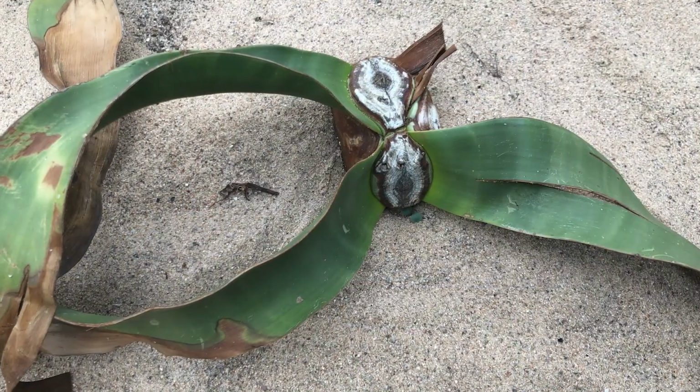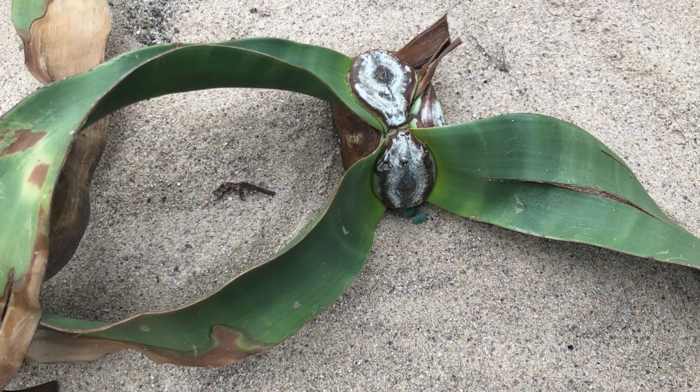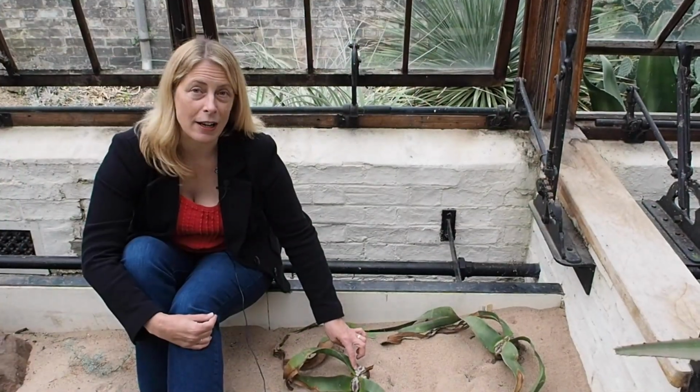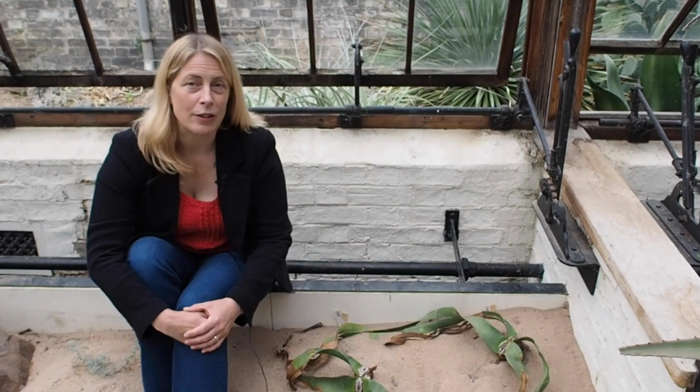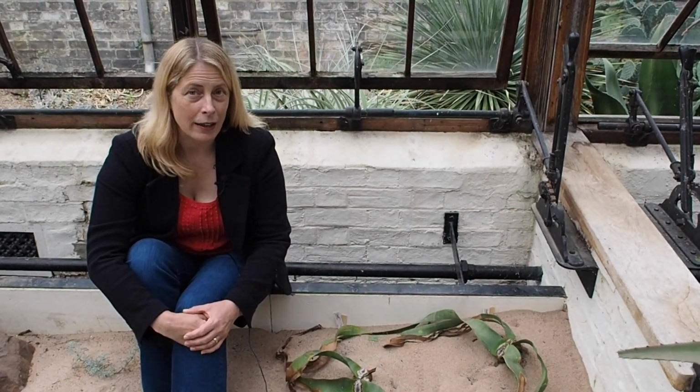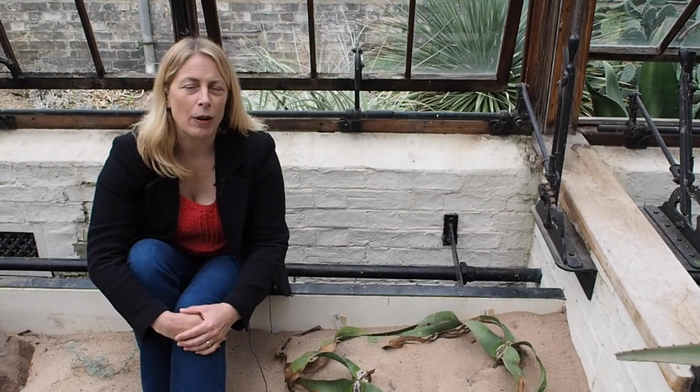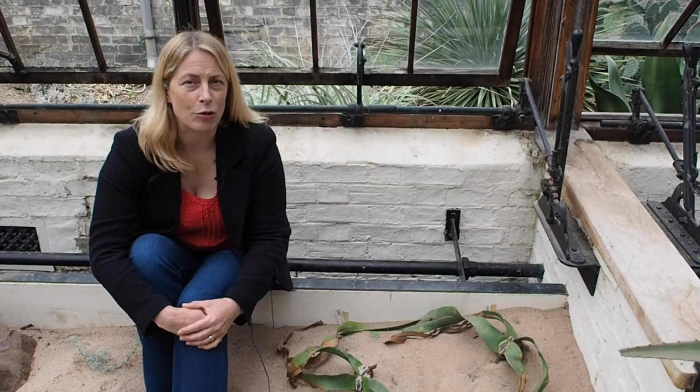So Welwitschia is not a flowering plant, not an angiosperm. It's in the gymnosperm group, and as such it reproduces by cones which are produced from the centre here. The other Gnetophytes reproduce in the same way, and that reproductive strategy combined with the strange leaves led people to wonder quite what their position was in the plant family tree.